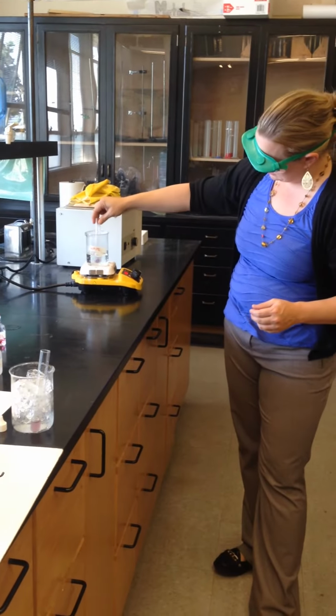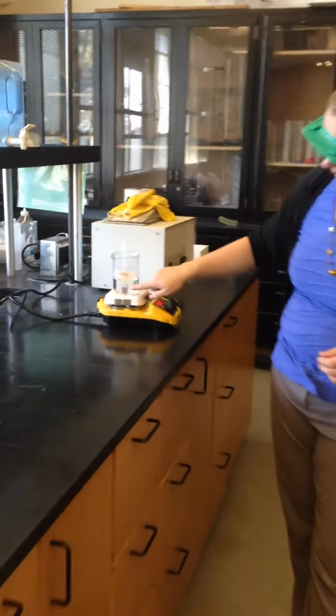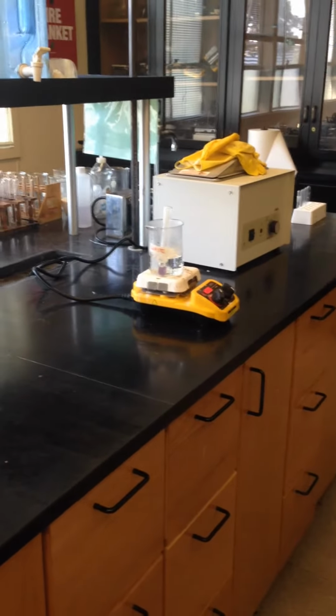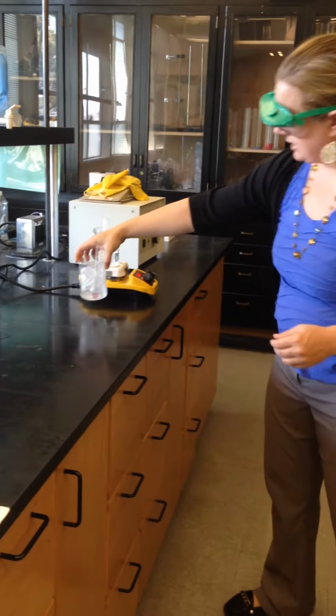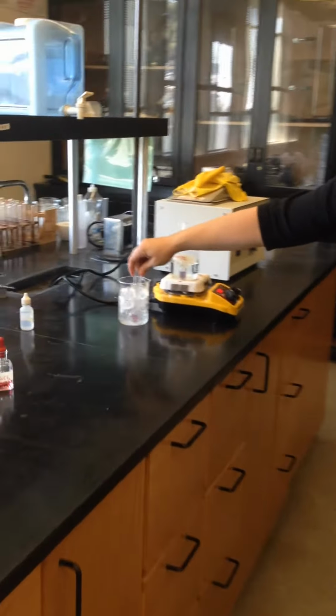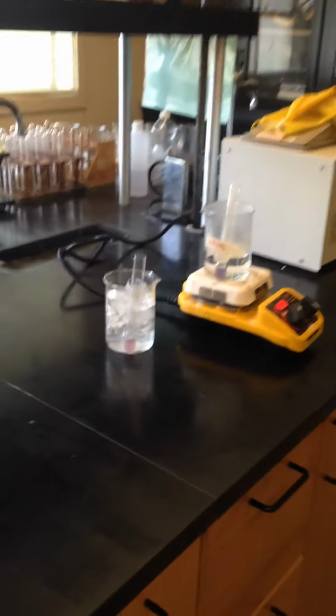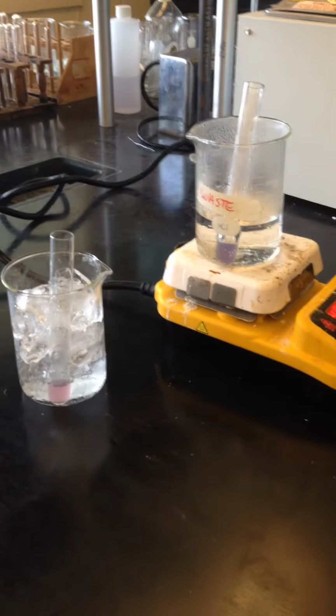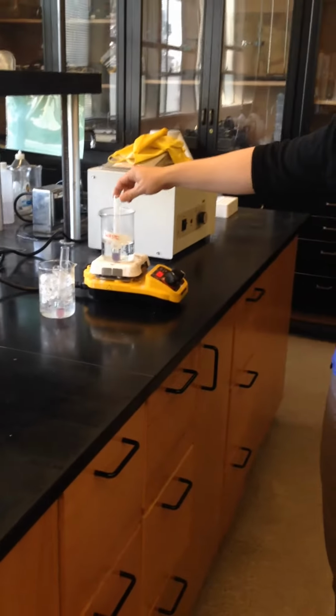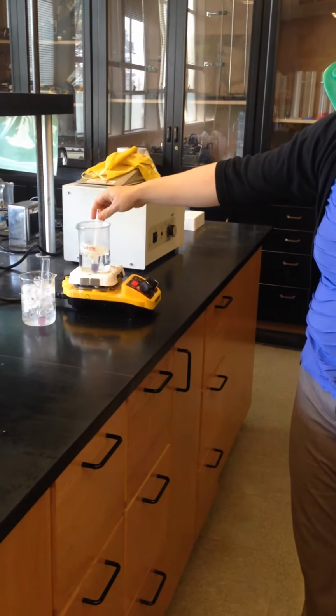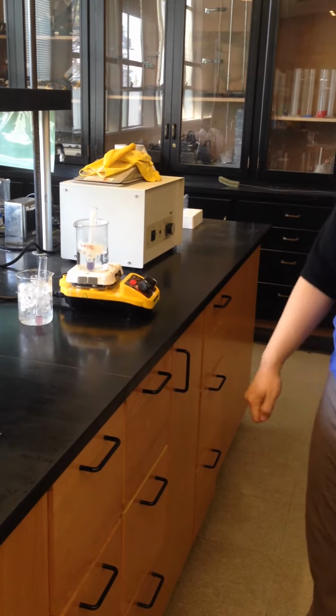Okay, so we can see it start to turn color. We're adding heat. It's getting darker there. We can see that removing heat is getting lighter. So you can see it's really turning dark, dark purple, blue.